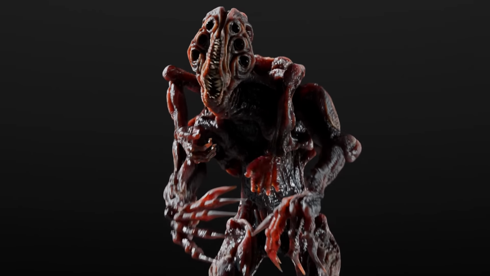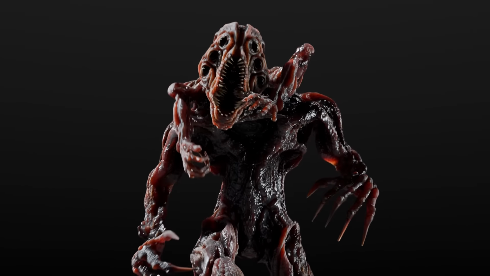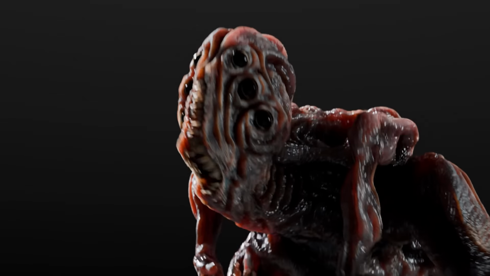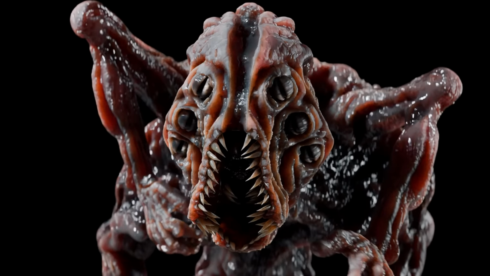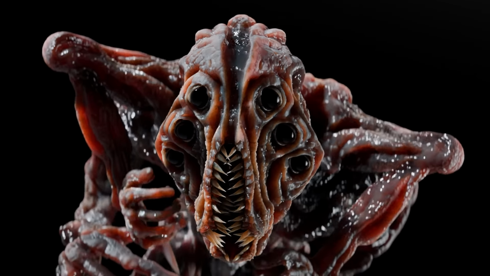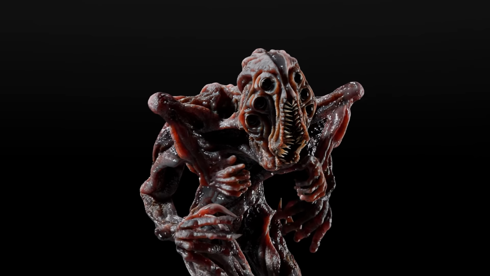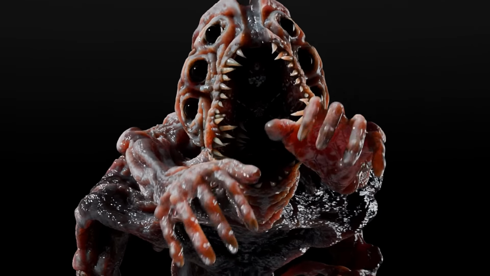Hello and welcome to this step-by-step tutorial where we'll learn how to create monster effects such as these from scratch in Blender. This will be an intermediate tutorial, so make sure you've got a good basic understanding first, and then without further ado, let's get started.